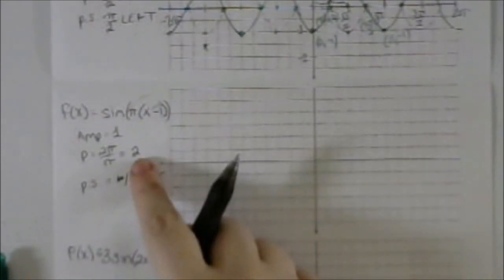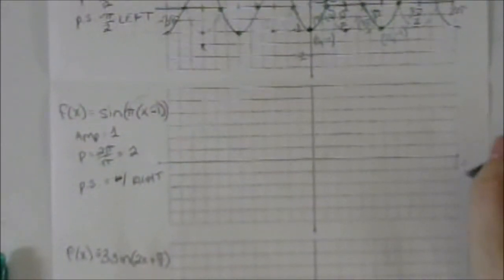Well, with a period of 2, that means I need to finish the entire sine curve at 2, which means I can't, or I can, but I shouldn't label my axis in terms of 2 pi. If I put 2 pi right here, 2 pi is approximately 6.28, and it's not a scale that's convenient for graphing a sine curve whose period is 2.